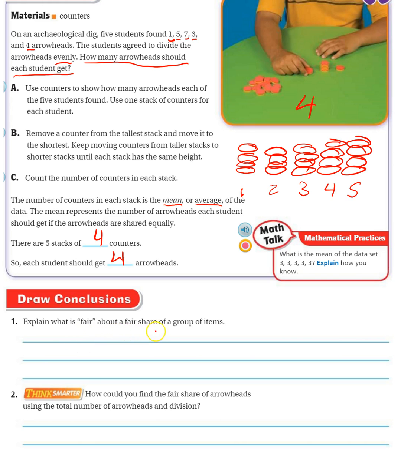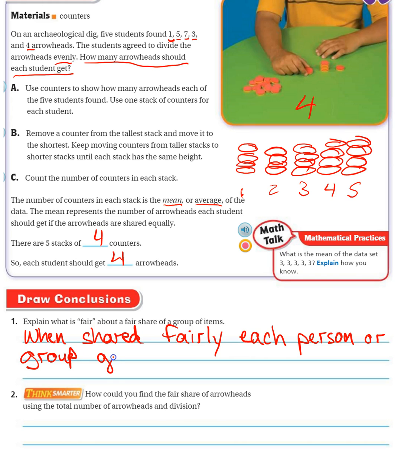Explain what is fair about a fair share of a group of items. When shared fairly, each person or group gets the same amount.